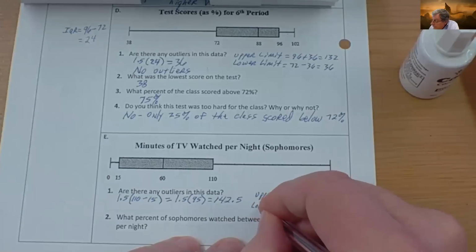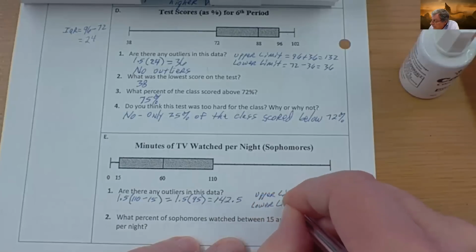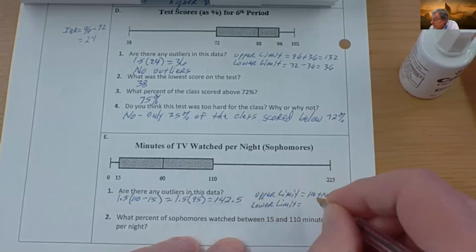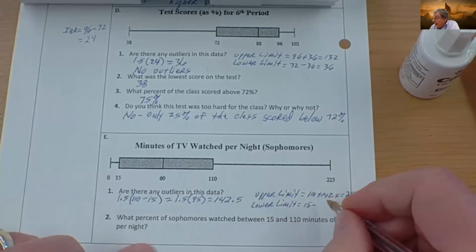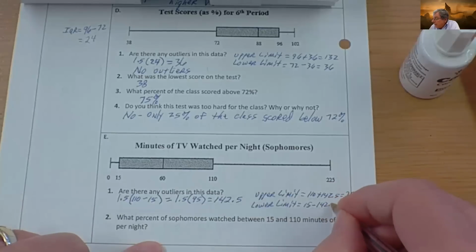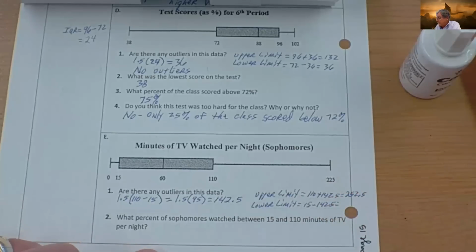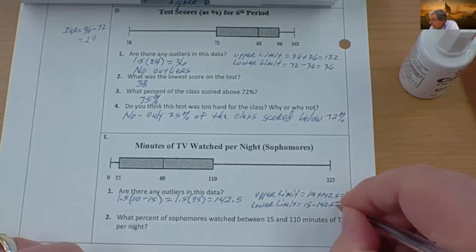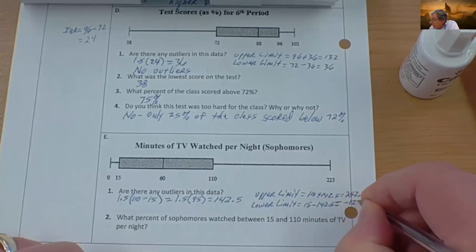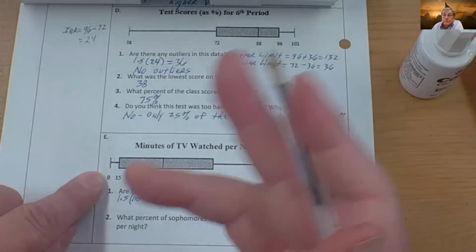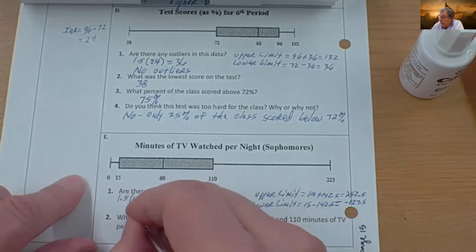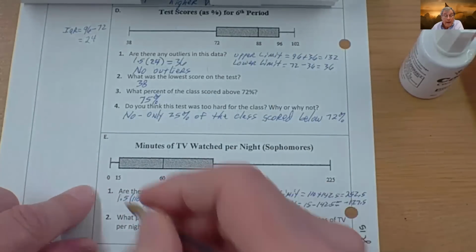Lower limit, well, obviously not. If we go 15 minus 142.5, we get a negative number, negative 127.5. And the smallest number is 0. So obviously no outliers at all.